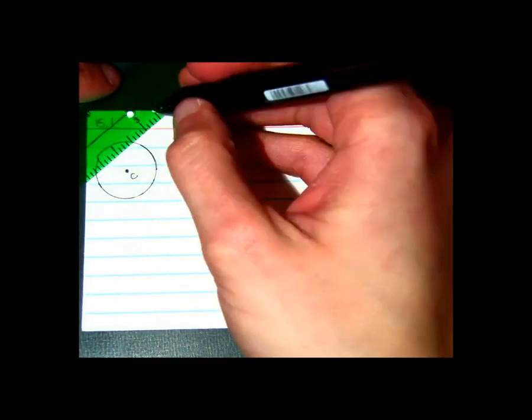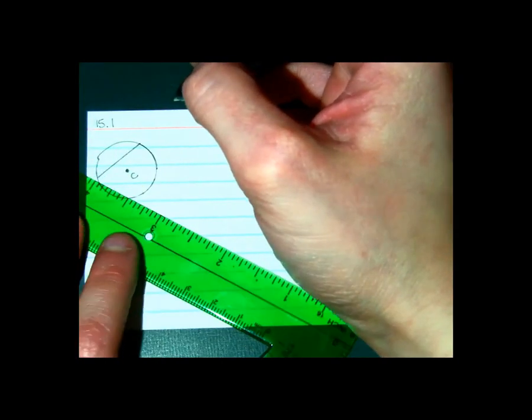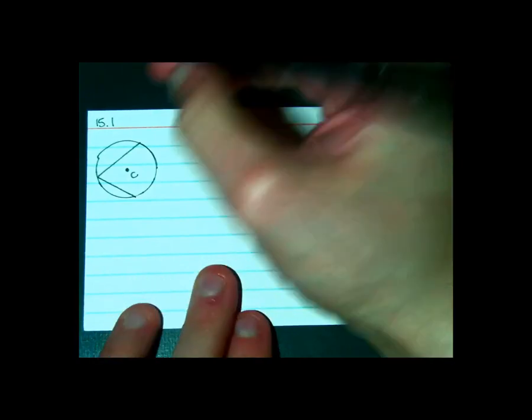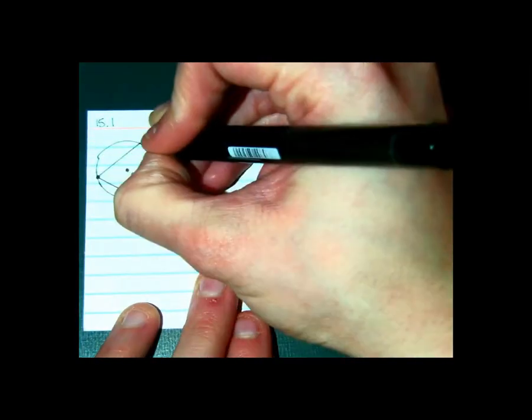And then you'll need your straight edge again. An inscribed angle, instead of the vertex being in the center, the vertex is on the edge of the circle.